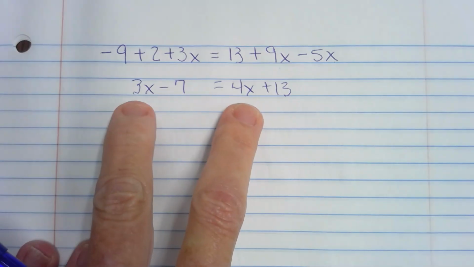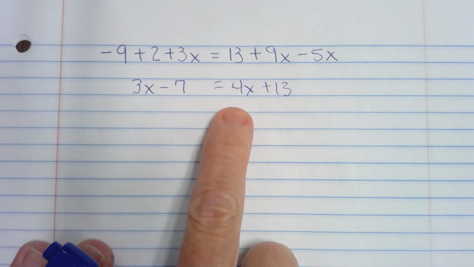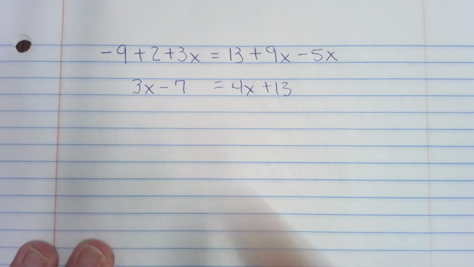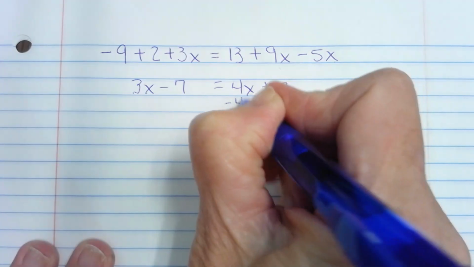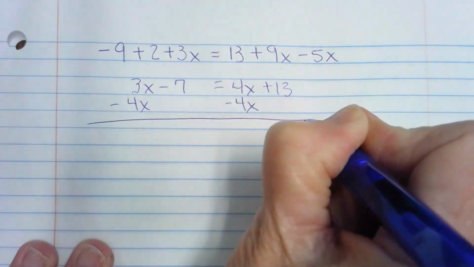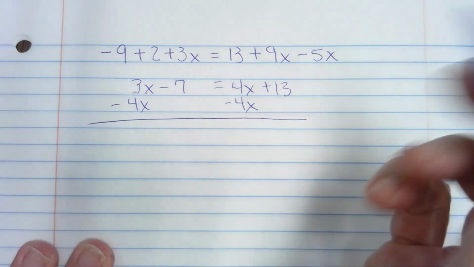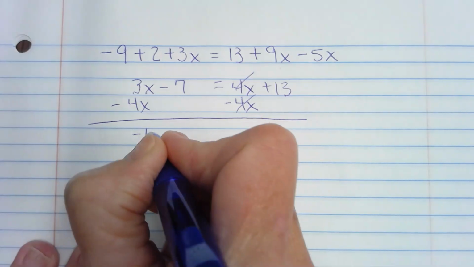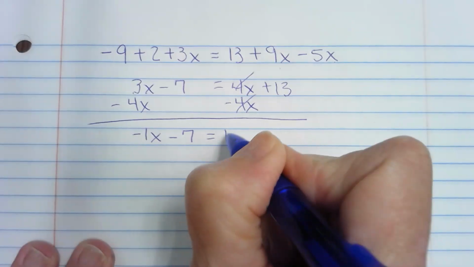Now, this is the thing we did yesterday, okay? Your variables are on opposite sides, and I need to get the variables together. I move mine to the left. So I want to move this entire term, 4x. It is positive, so I'm going to subtract 4x on both sides, okay? Did you have to go that way with it? No, you could have subtracted 3x. Okay, when we go my way, you end up with a negative 1x and bring everything else down.